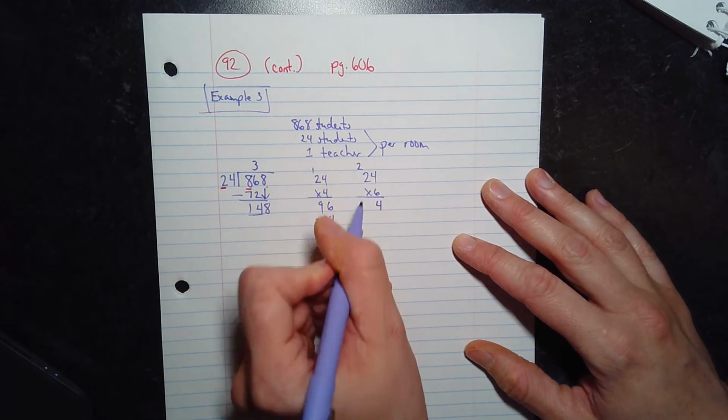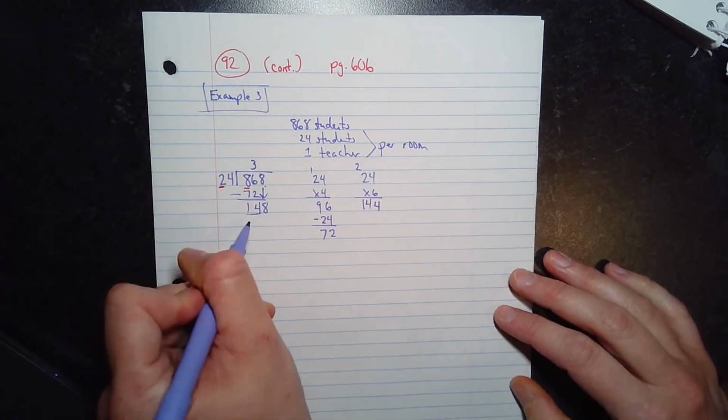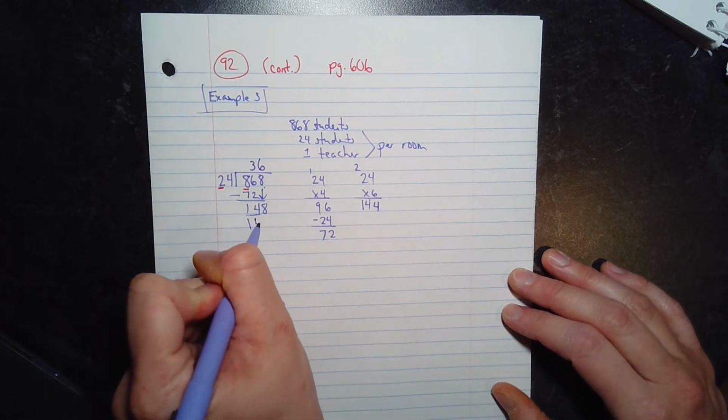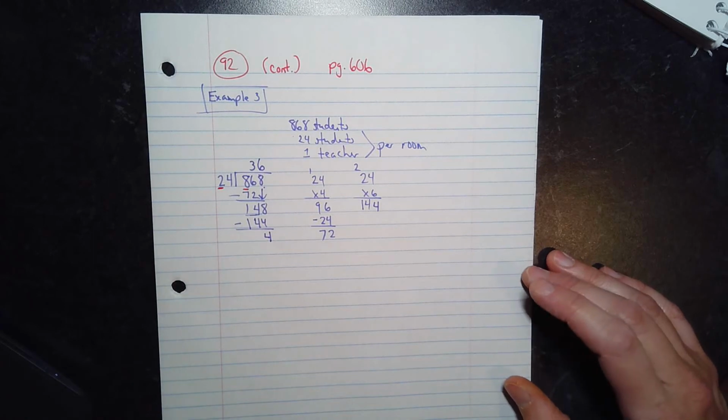6 times 2 is 12, plus 2 more. Oh, look at that, guys, 144. So we are golden. That was a good guess that it fits in 6 times. 144, and subtract, I get a remainder of 4.